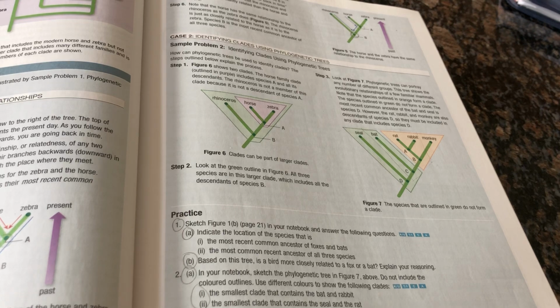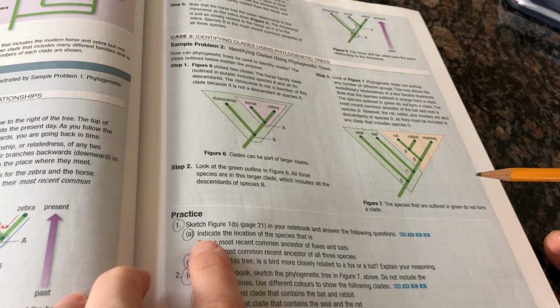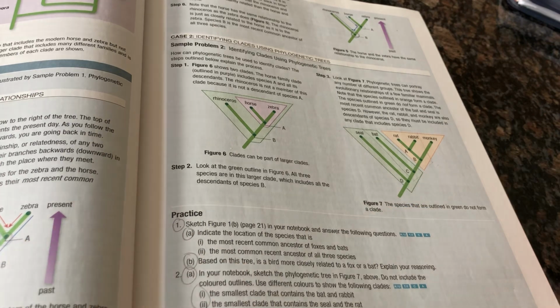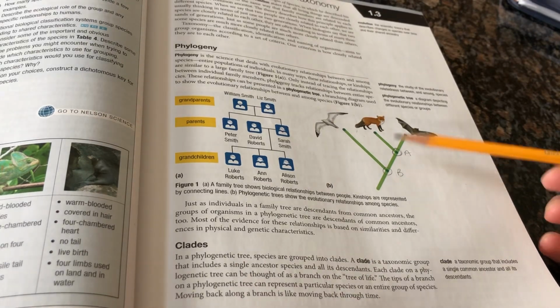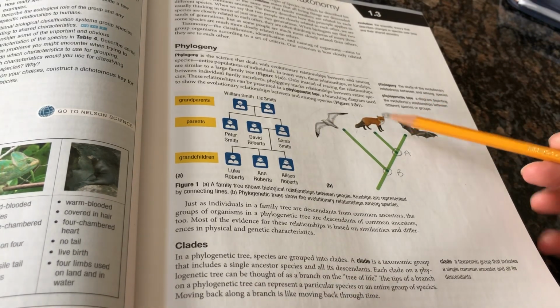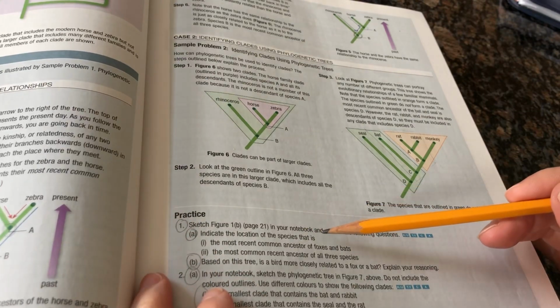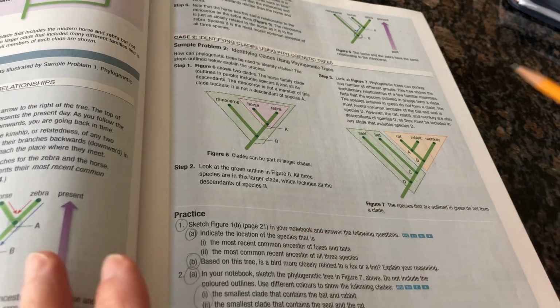Hi guys, I'm going to take up your homework from the Cladogram assignment. So we're looking at page 23, number 1. It says, sketch figure 1B on page 21 in your notebook and answer the following questions. So if you looked at figure number 1 on page 21, it's the figure of the bat, the fox, and the seagull. So it says, indicate the location of the species that is the most recent ancestor of foxes and bats.